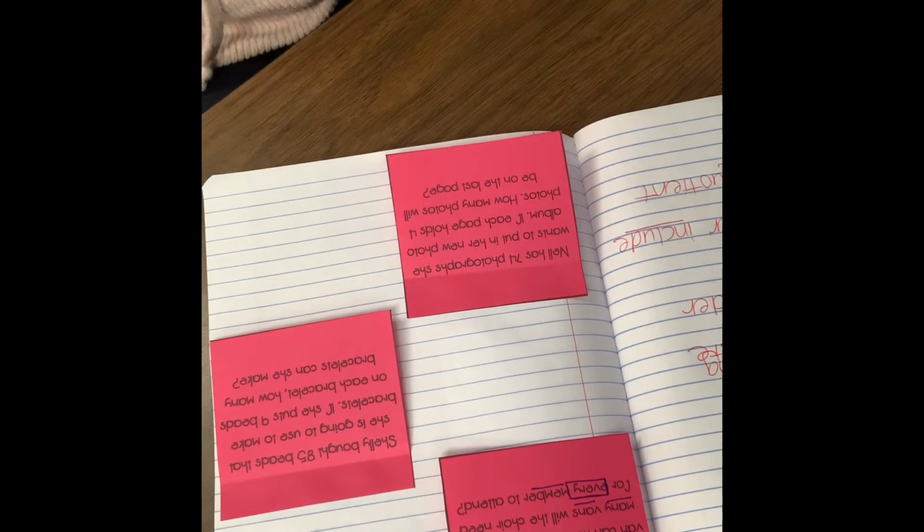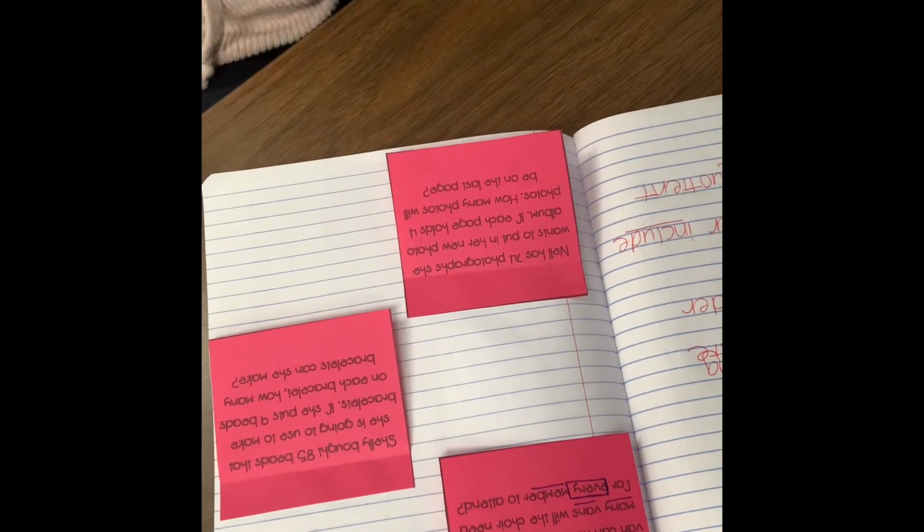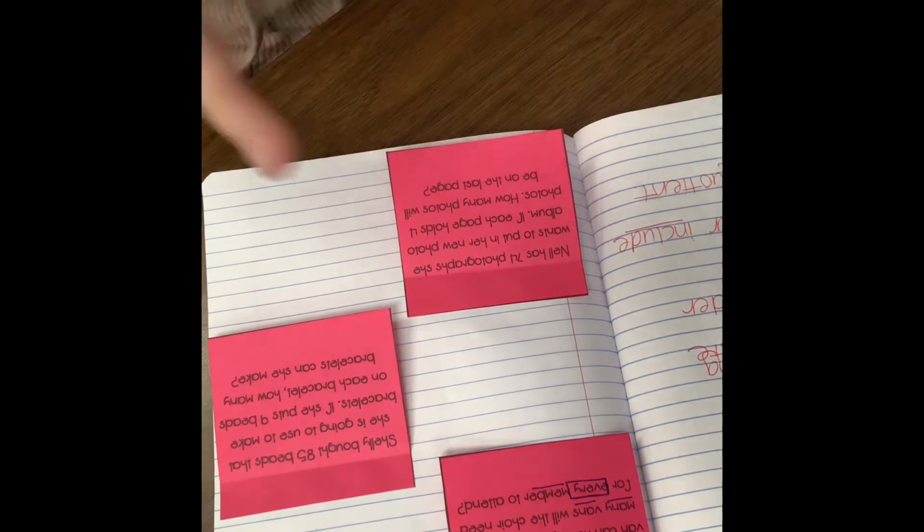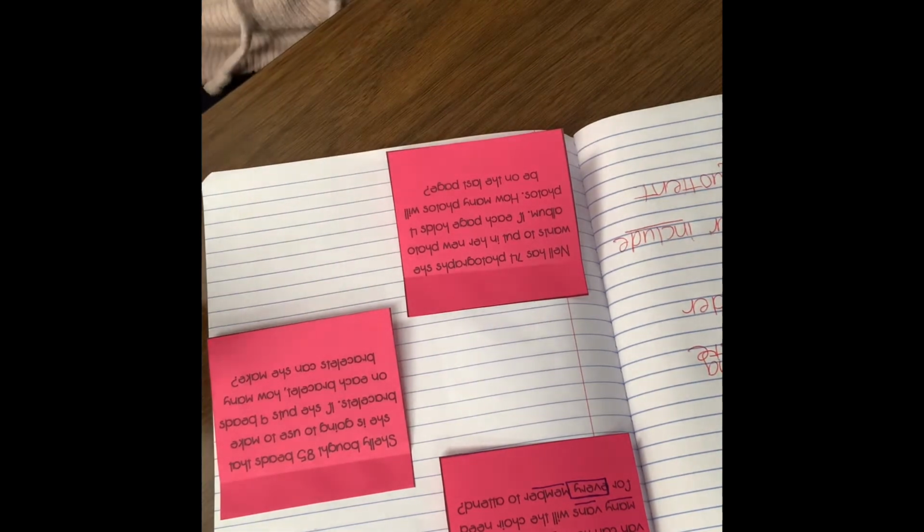Okay? This is not saying that they're taking 5 vans. They're saying 5 people can fit into 1 van. Okay?